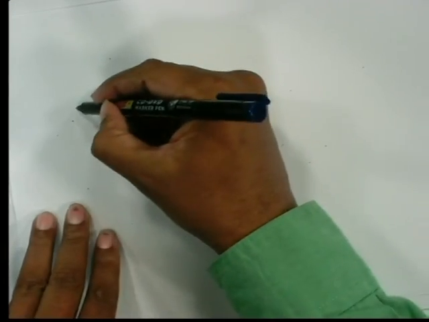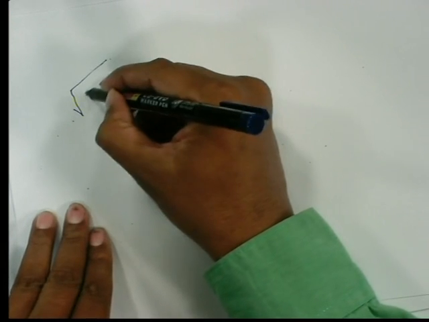Now, if you want to find the square root of a plus root b.